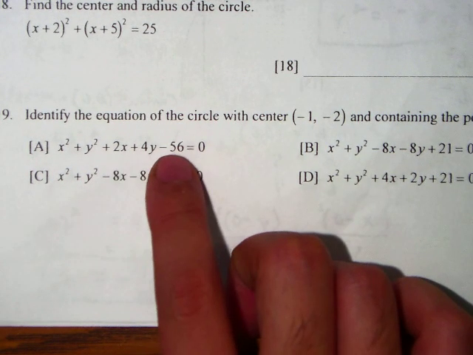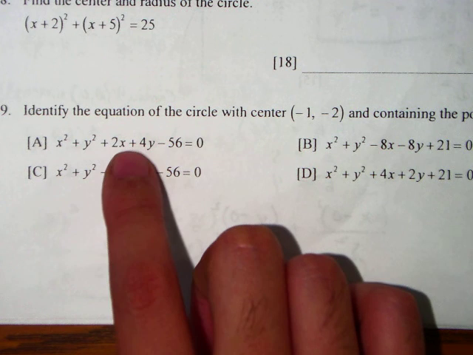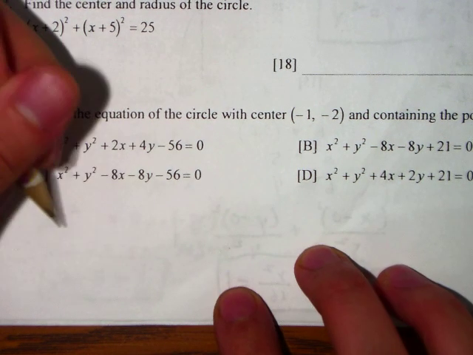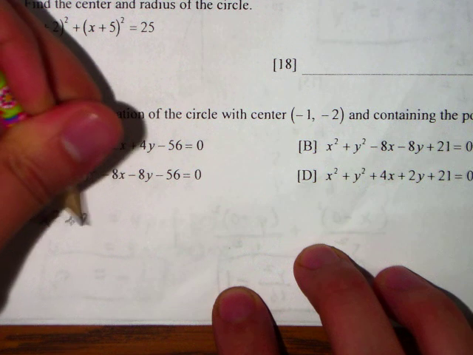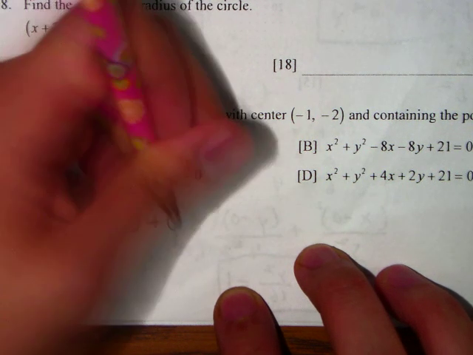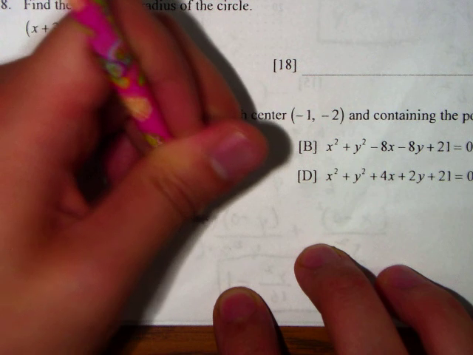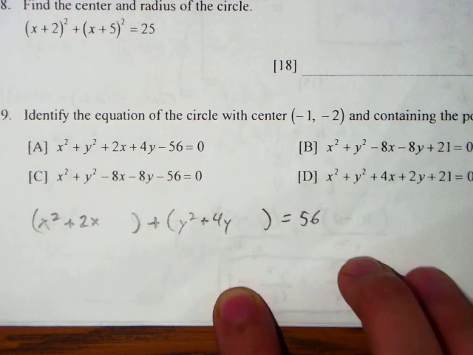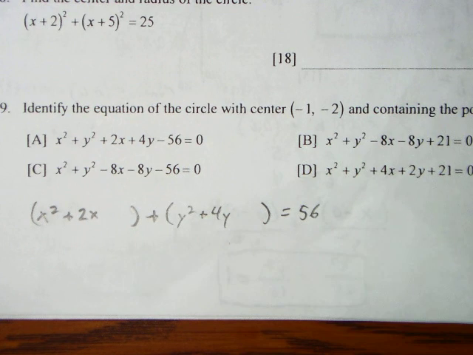Okay, again, the first thing I'll do is get the x and y terms together and then move the constant to the other side. I'm just going to do that really quick and then show you the little shortcut here.